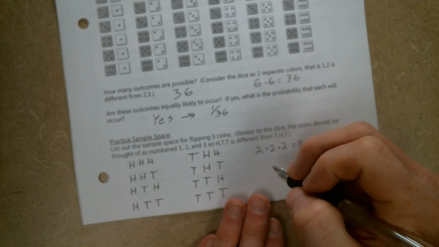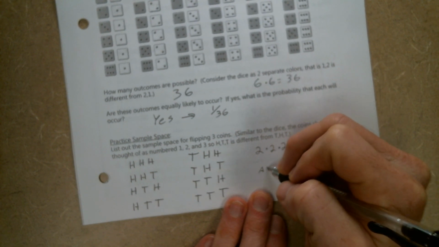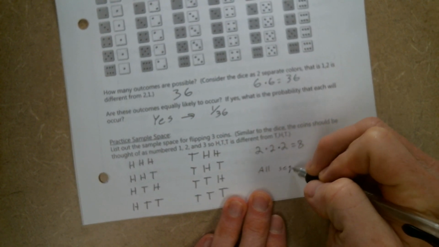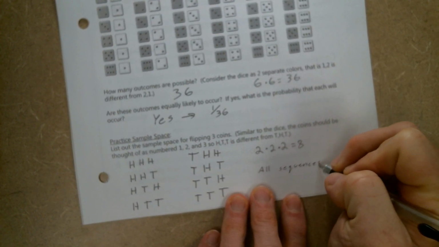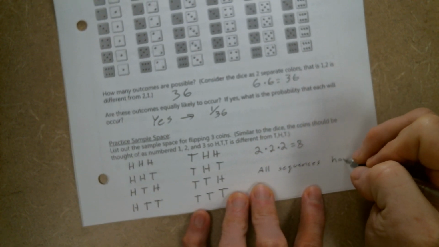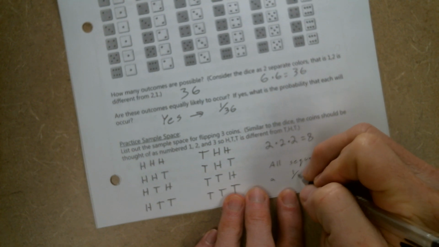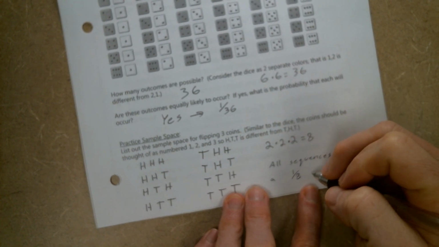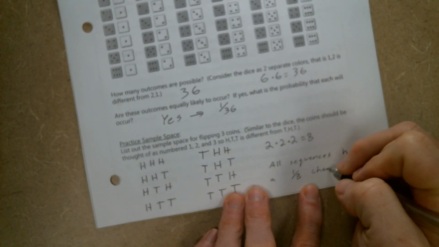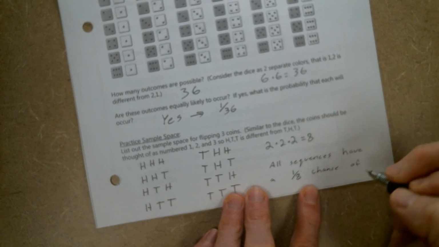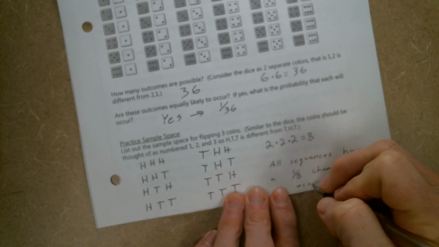And then this one doesn't ask, but to make it a full probability model, we could add that all sequences have a 1/8 chance of happening or occurring.